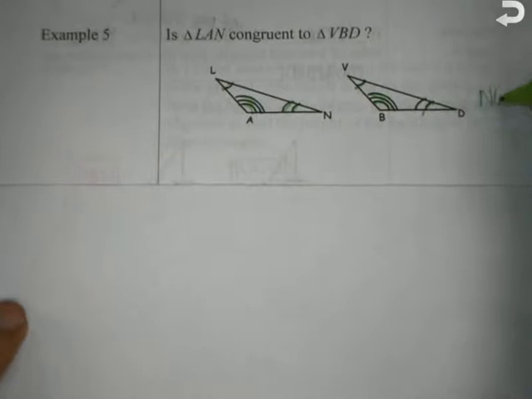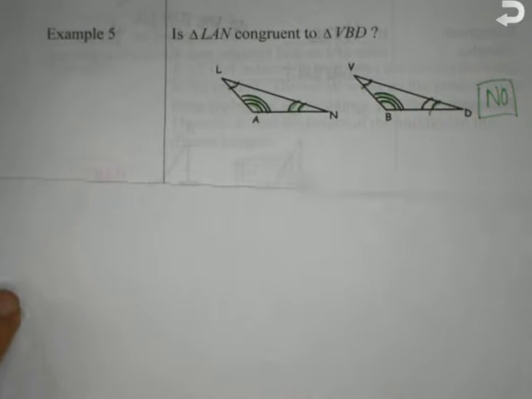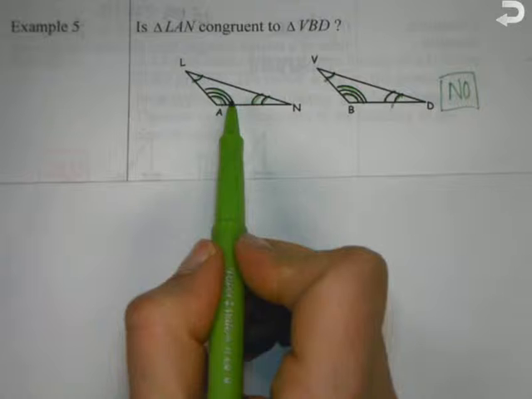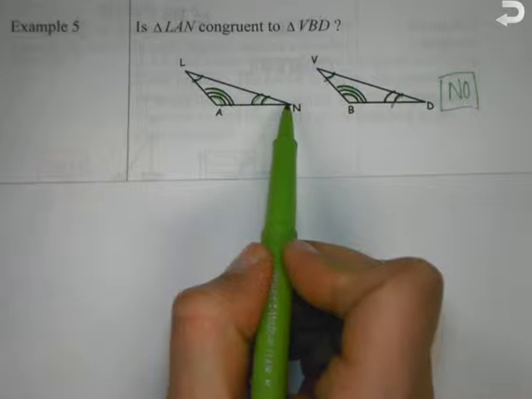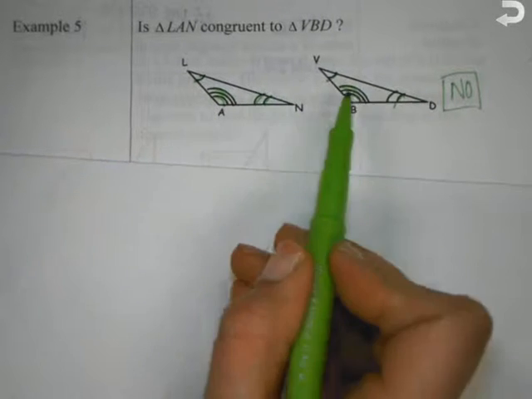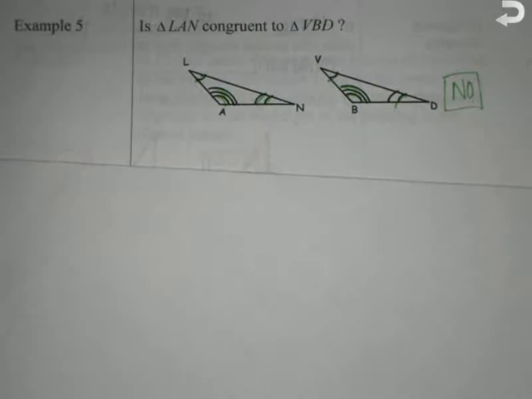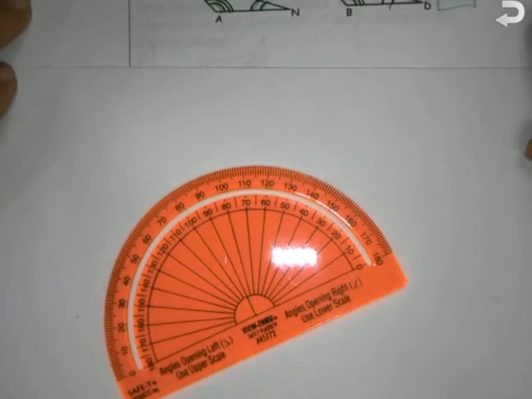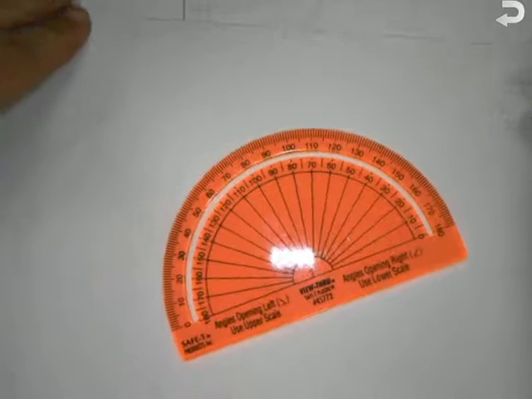Just because one looks bigger, if the angles are the same, it doesn't matter what they look like. Just because the angles are all the same, that does not mean that the lengths of the lines are all the same. So let's look at this. I'm going to draw 2 triangles, and we're going to make all of the angles the same. How about we make it easy on ourselves and do a right triangle?